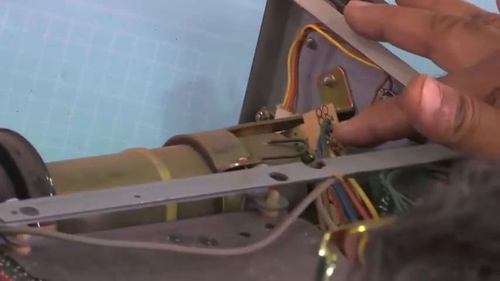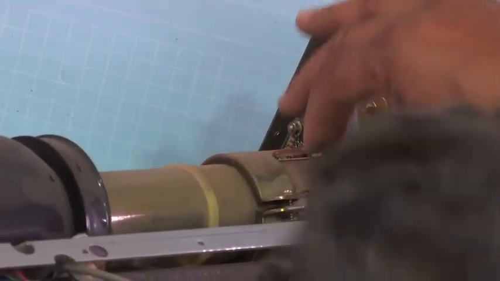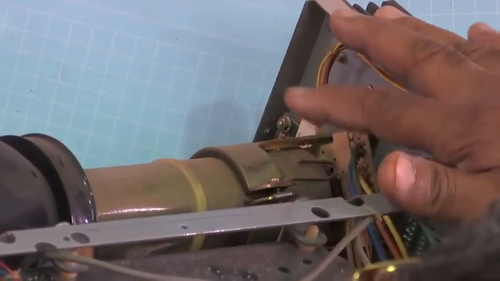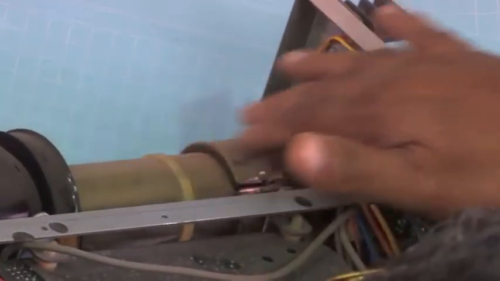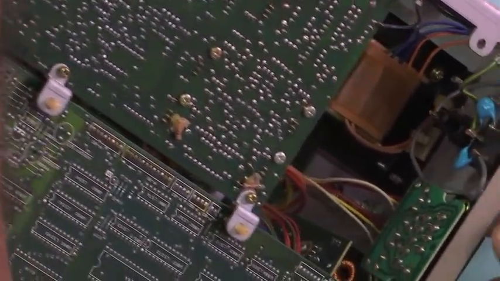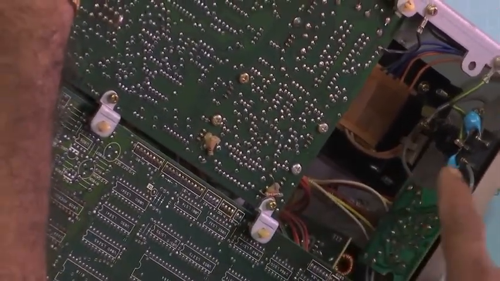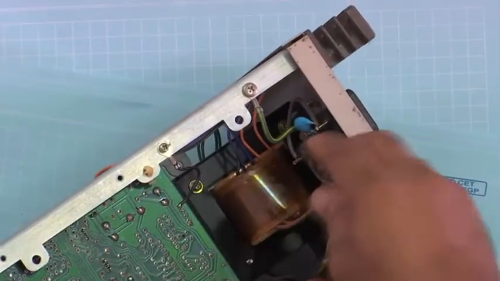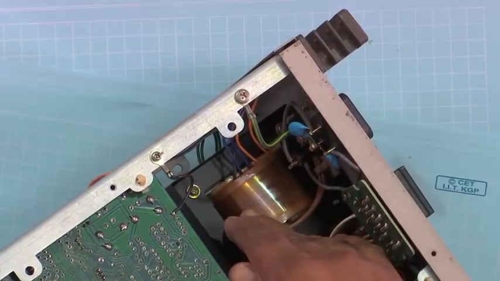You see there is a board connected to the CRT, the cathode ray tube. This power is coming basically from here. So, power from here is going to all the boards. And this one is the transformer.